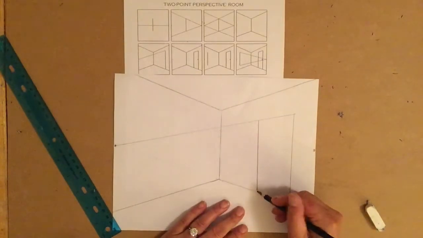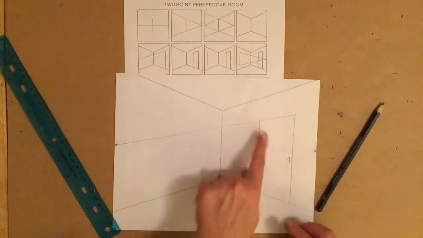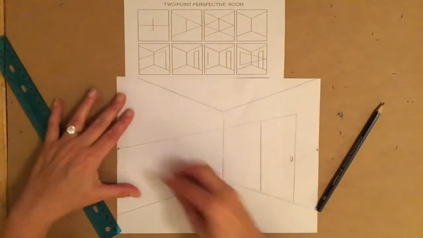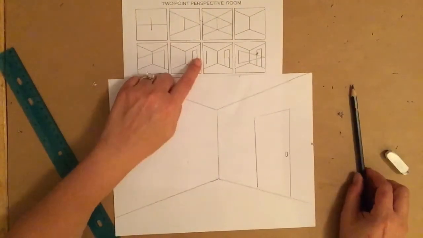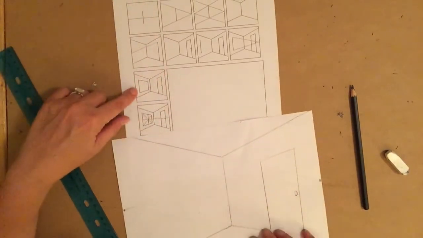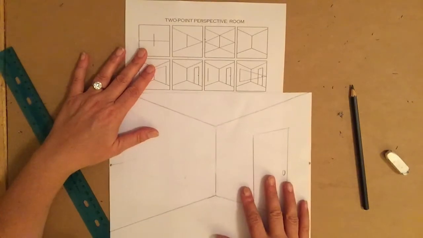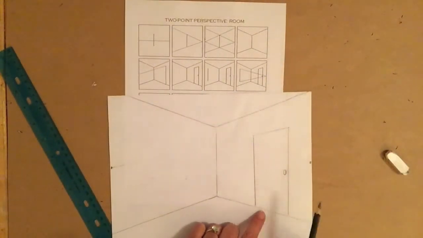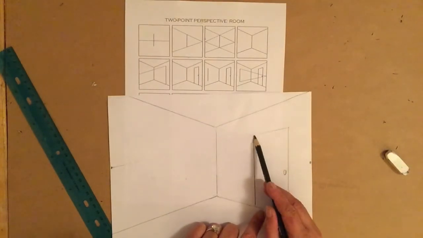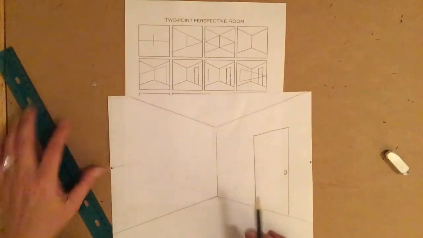Then I can put my doorknob in. And I can erase this line. I'm going to put in a window here. So putting in a window is a lot like putting in a door, but the window doesn't go all the way to the bottom the way the door does. So the window is going to be here.